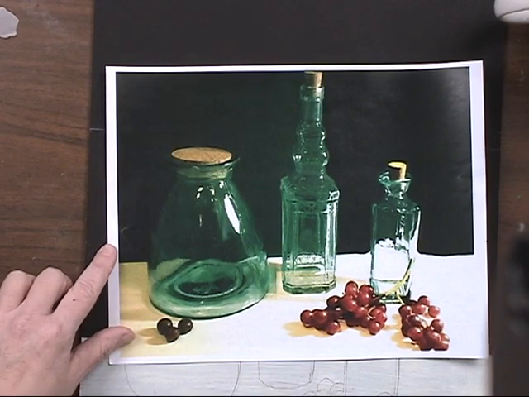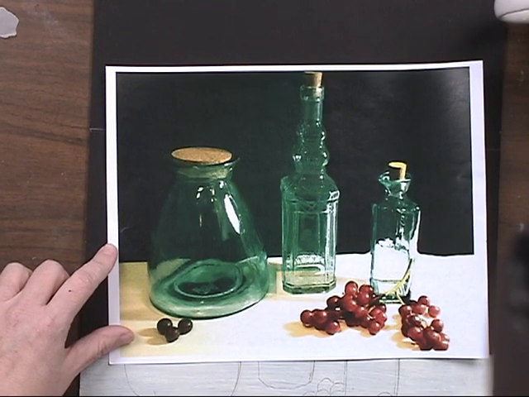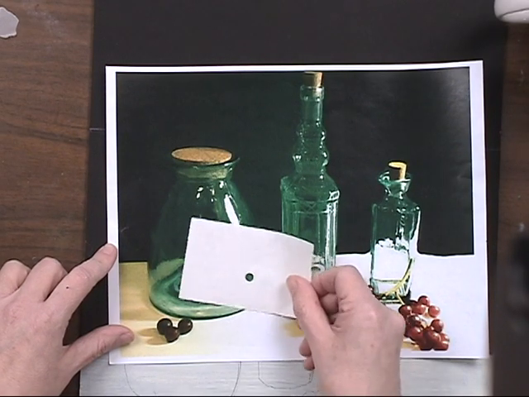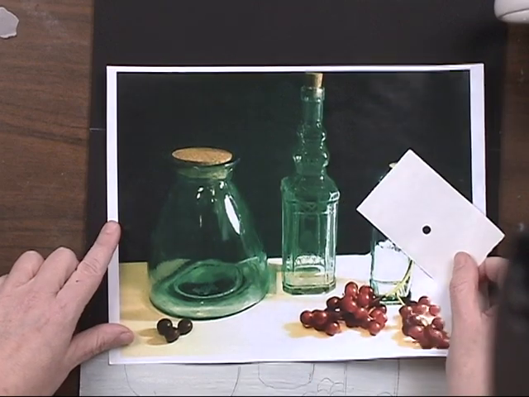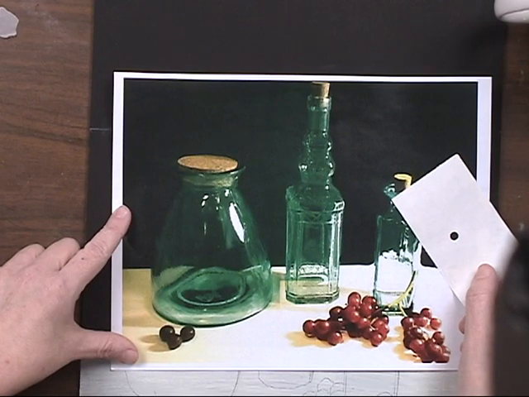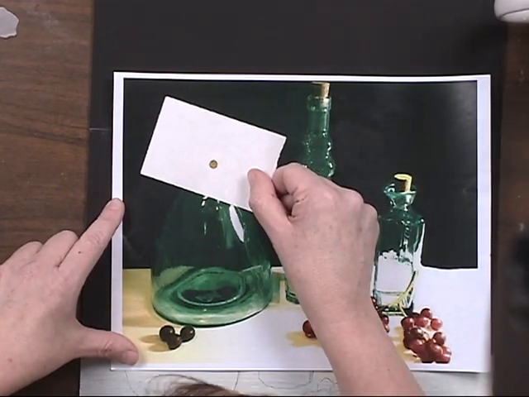When you're working from a photo, and this of course is the example that we're using, I hope that you'll be able to apply this knowledge to other photos. What you have to do is determine what color to mix for each area. Now the glass is a different animal altogether, and you'll see why once we get going. But we are going to start with the corks.